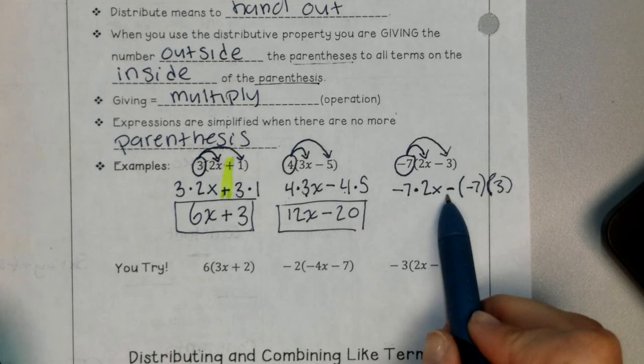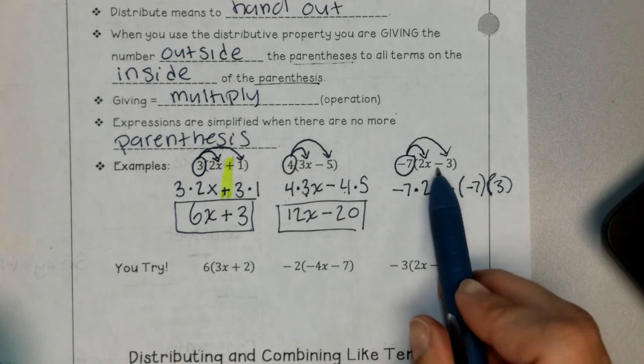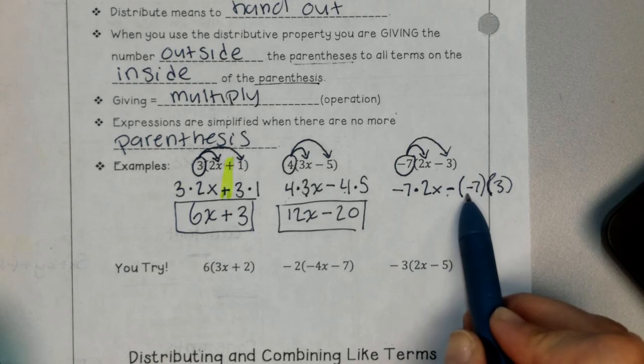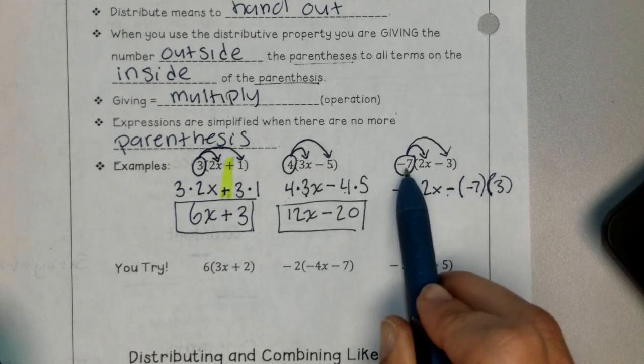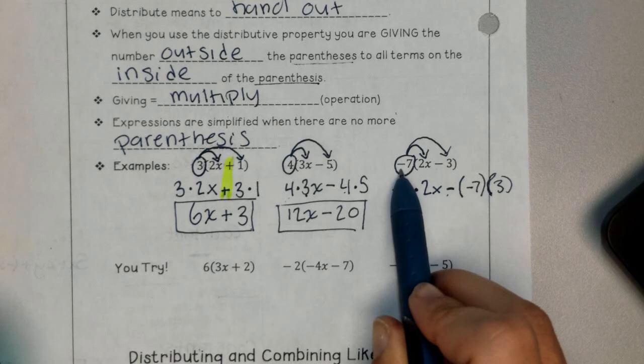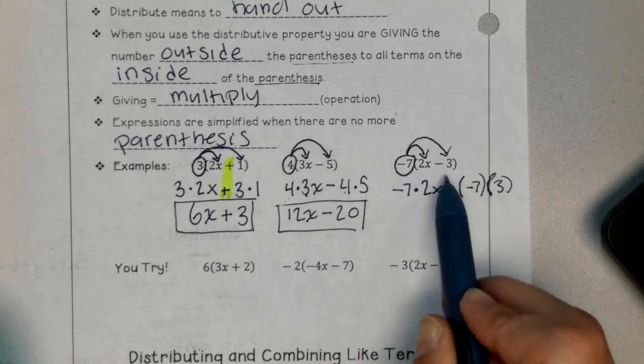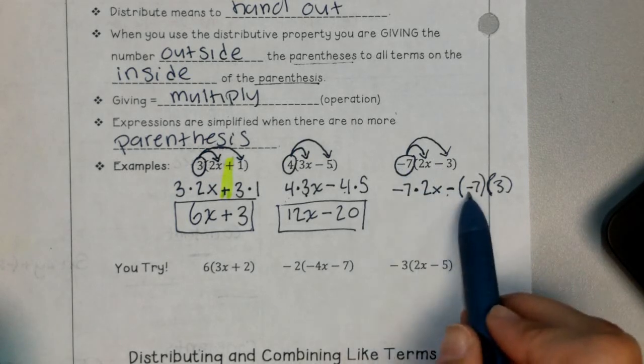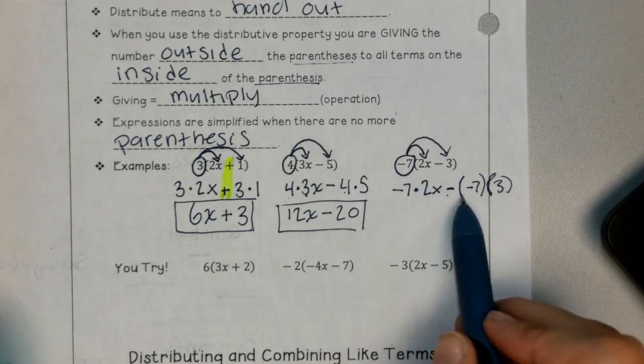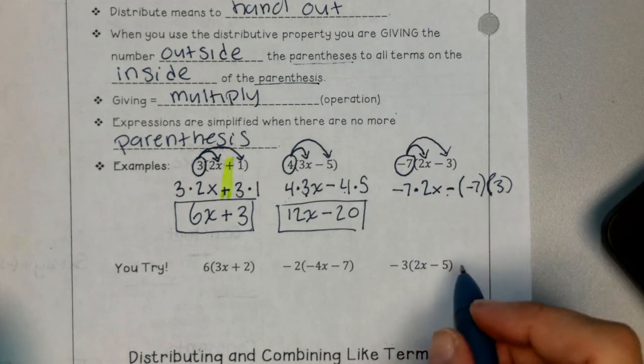You have a subtraction sign here because there's a subtraction sign inside the parentheses. You have a negative 7 here because the negative 7 was on the outside of the parentheses. So you have a subtraction and a negative number. You have to include both of those signs.